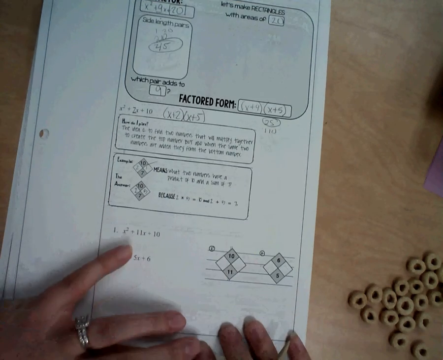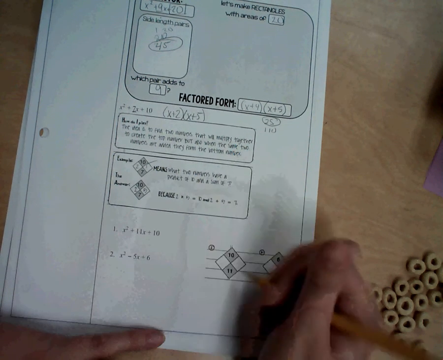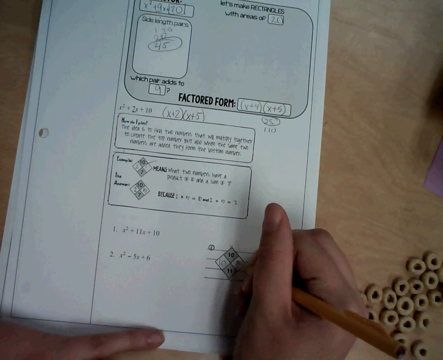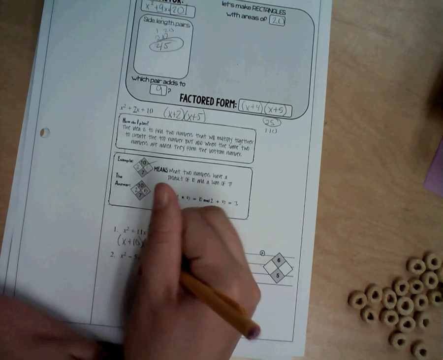So same thing right down here. We've got numbers that multiply to give us 10 and add to give us 11. So that's 10 and 1. So this would factor to be x plus 10 and x plus 1.